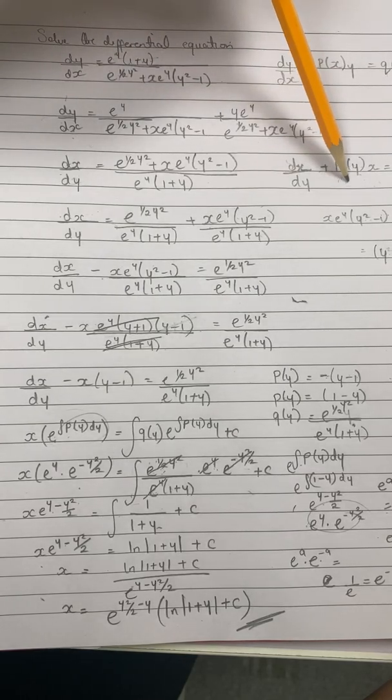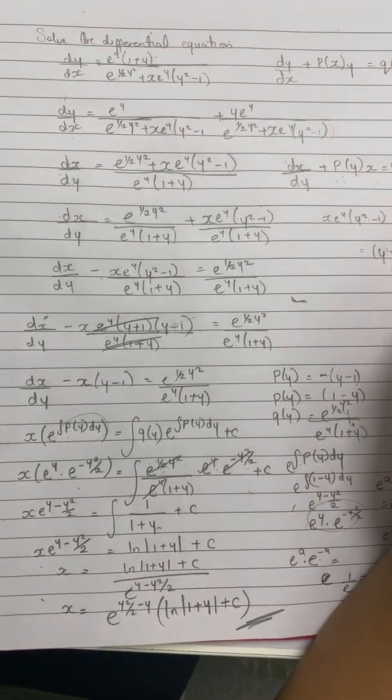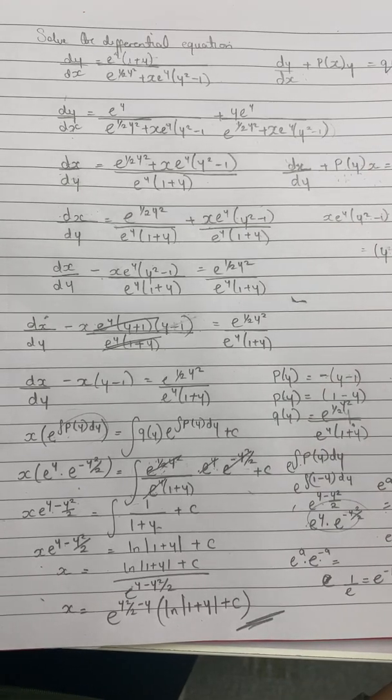So y becomes our independent variable and x becomes our dependent variable.